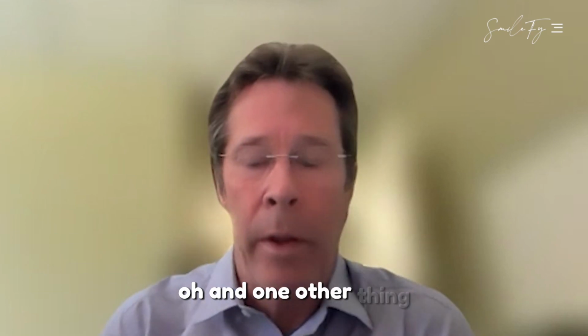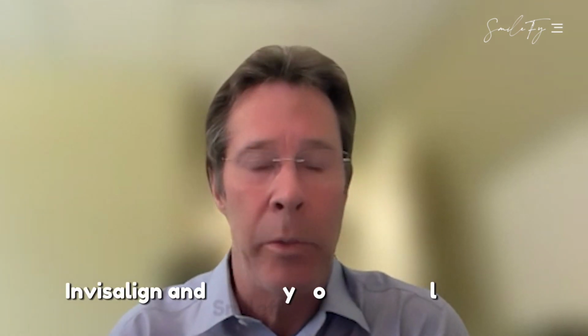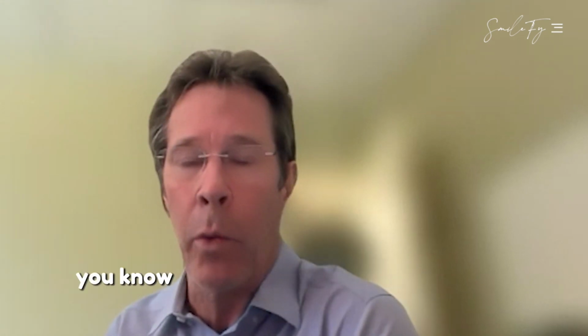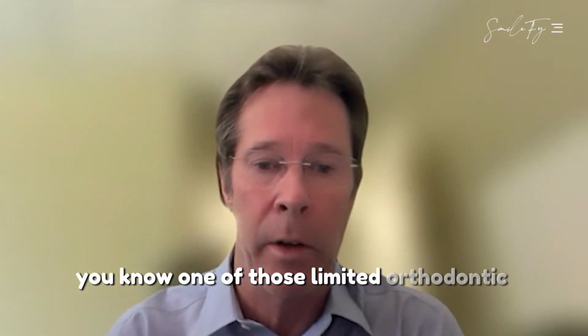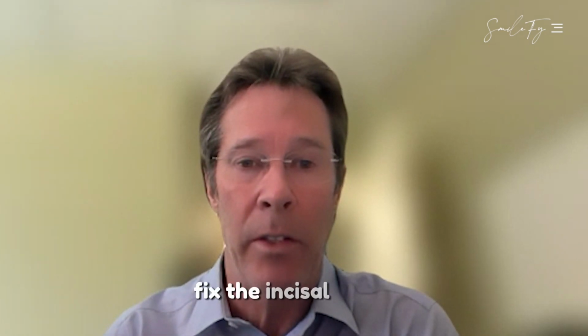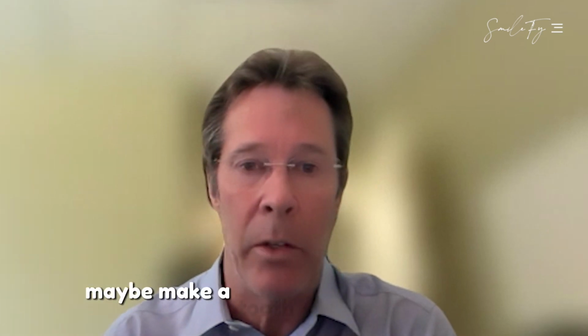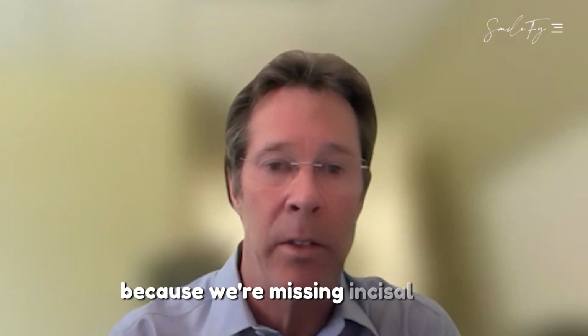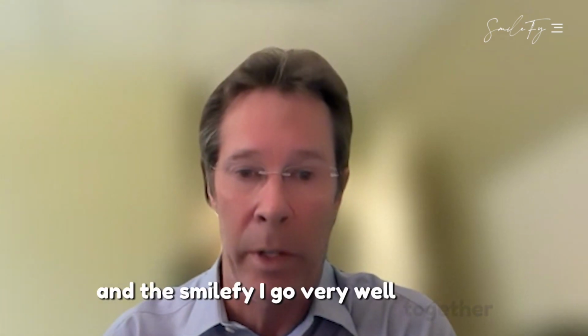Oh, and one other thing, Invisalign and SmileFy go wonderful together. What I can do is, again, the patient decides they want to straighten the front teeth, one of those limited orthodontic interventions. We can straighten the front teeth and then fix the incisal edges, maybe make a tooth look a little bit better in alignment because they're missing an incisal edge. So the Invisalign and the SmileFy go very well together.